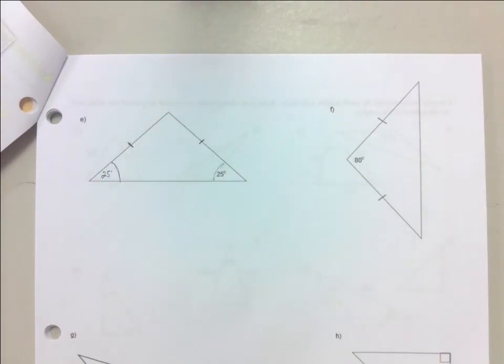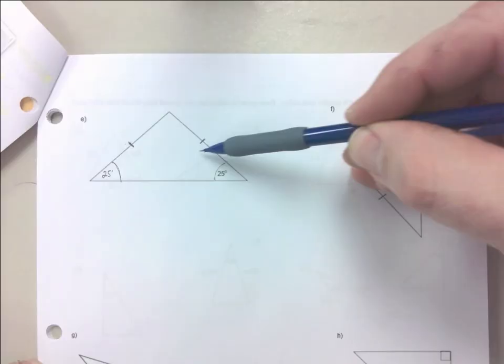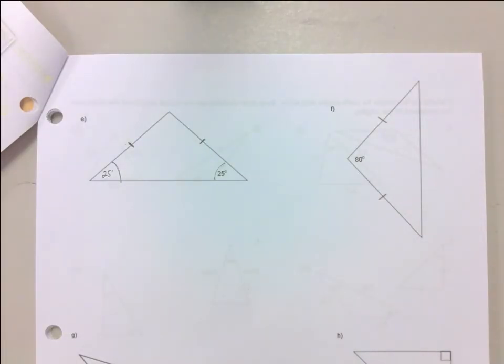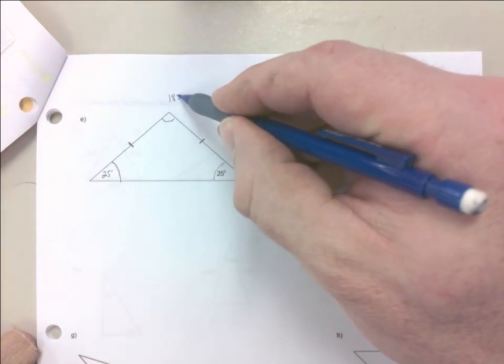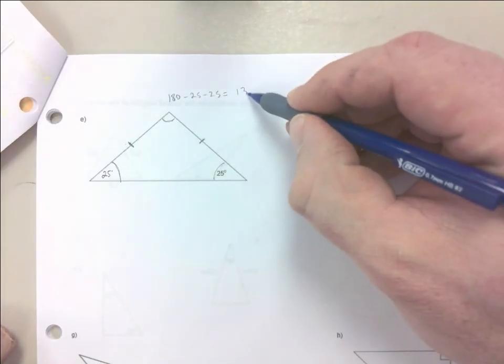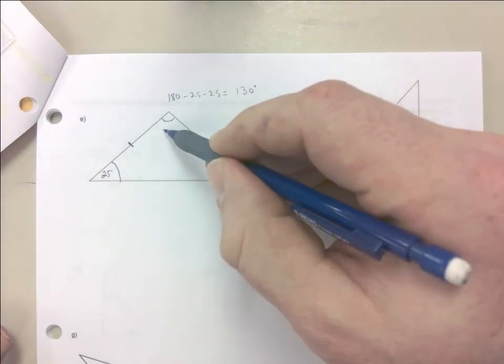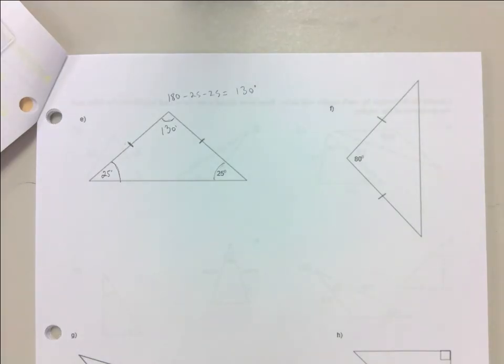You can go ahead and write down that's 25 degrees. And it has to do with the side lengths being the same, and therefore the angles across them have to be the same as well, which now allows you to solve for this one. Right? You go 180 minus 25 minus 25, you're left with 130. Okay, so it's kind of like a chain reaction sometimes.